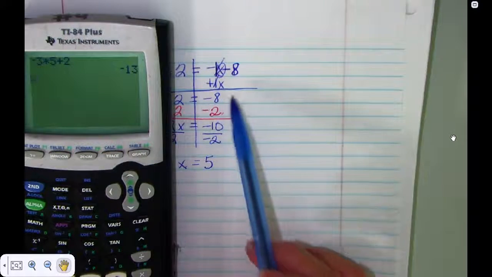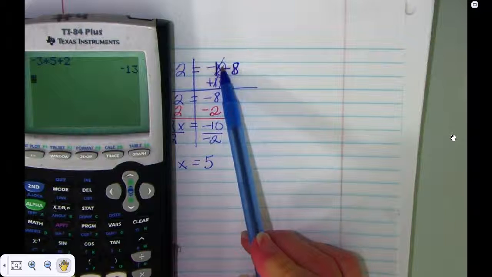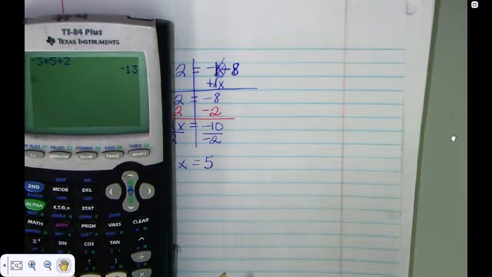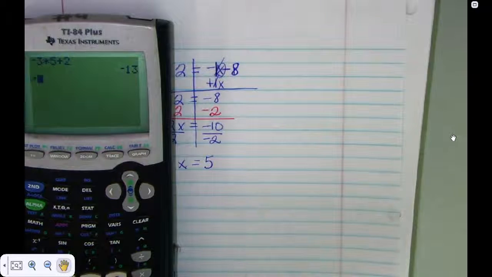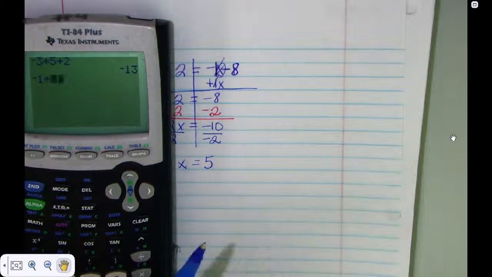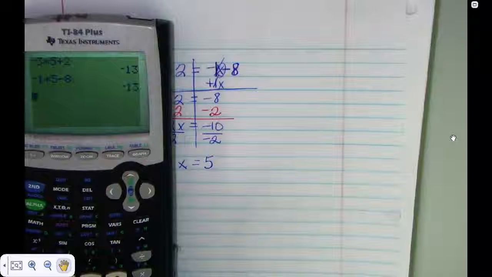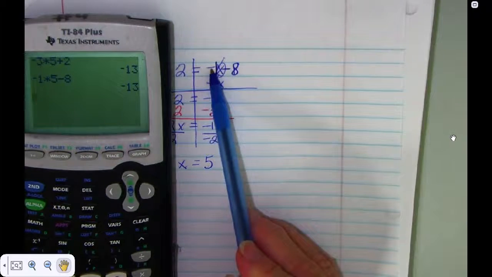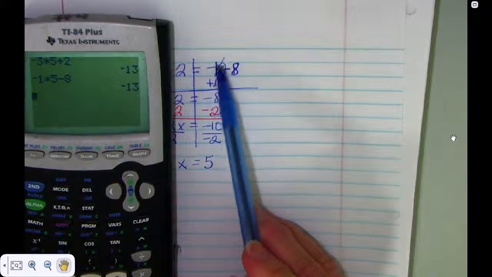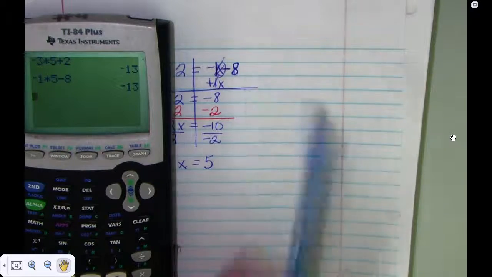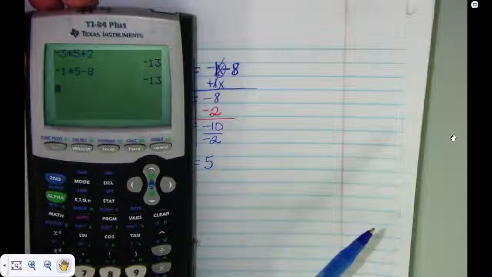Then we're going to put 5 in the right side. So that is negative, and if we want to go ahead and do negative 1 times 5, you can, minus 8 equals negative 13. Or you could have just used the negative, put 5 in for x, minus 8. And you got negative 13 for both sides.